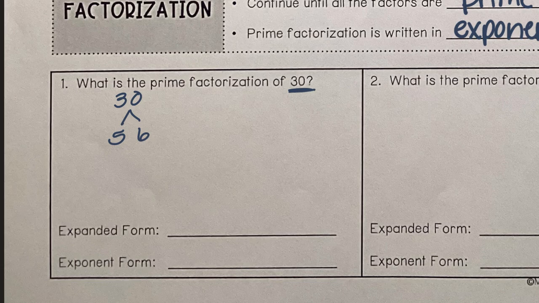I know that 5 is a prime number because when multiplied, only 1 and 5 get you 5. So 5 is prime. I'm going to go ahead and circle it because I'm done with that. I've already broken it down into a prime number. But 6 is a composite number. What two numbers when multiplied together get you 6?